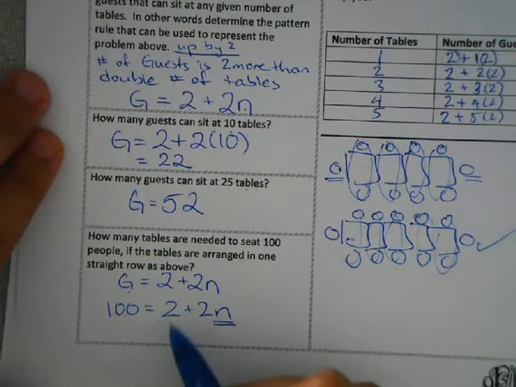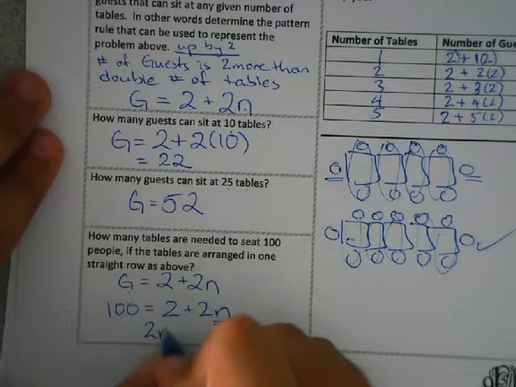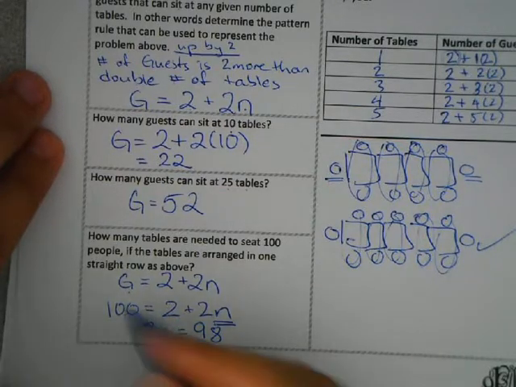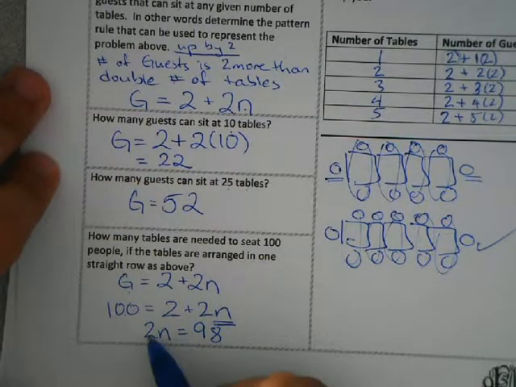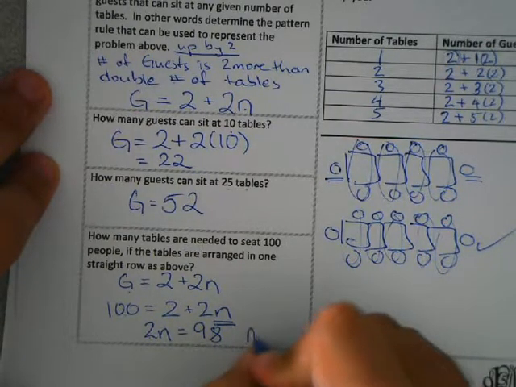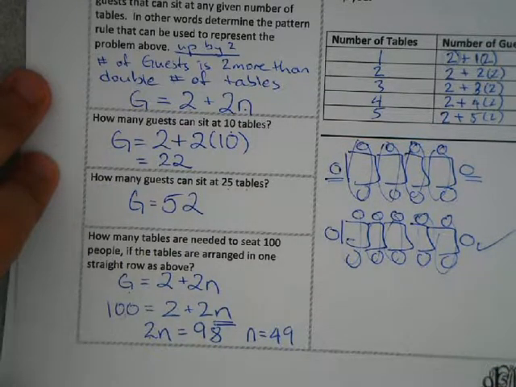Well, I'm going to add 2 to this number to make it 100. So that means that 2n has to be 98, because when I add 2 to 98, it's 100. And if double the number of tables is 98, then the number of tables has to be 49, or 98 divided by 2. So here we need 49 tables. So that's task 2.